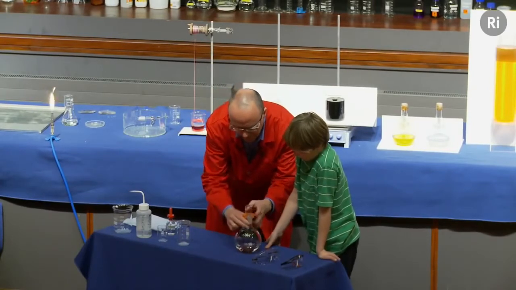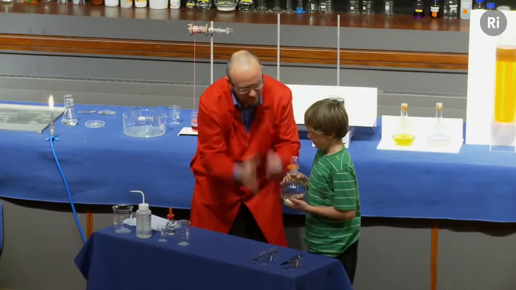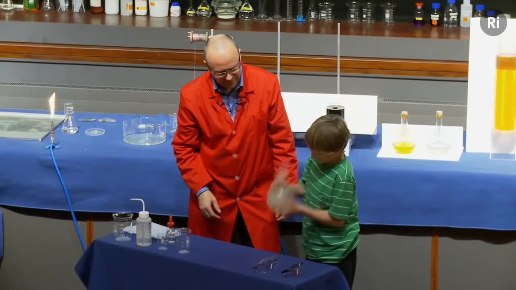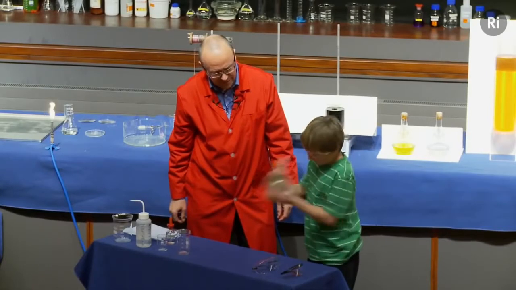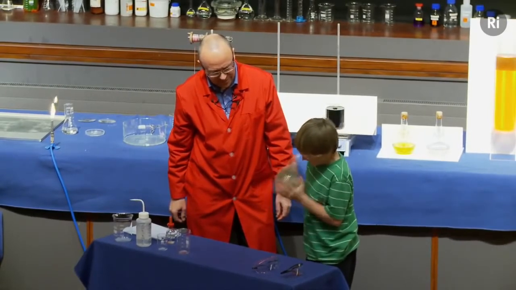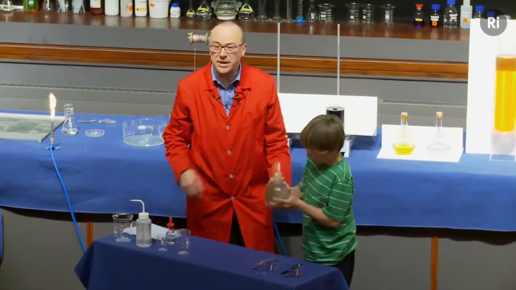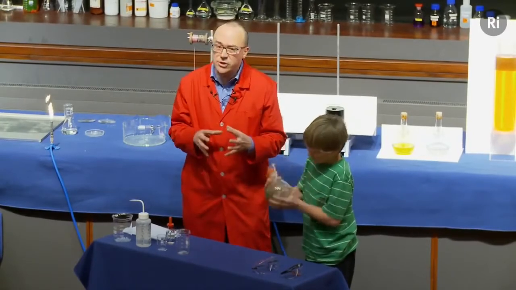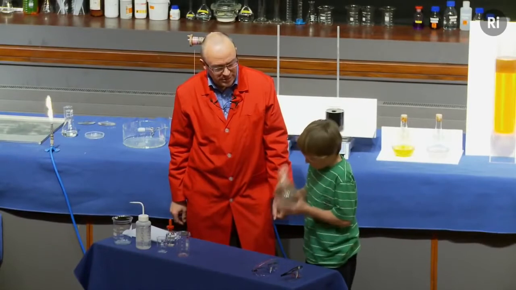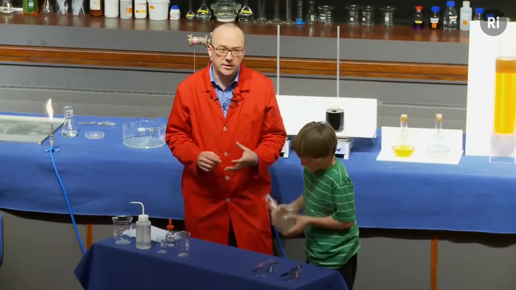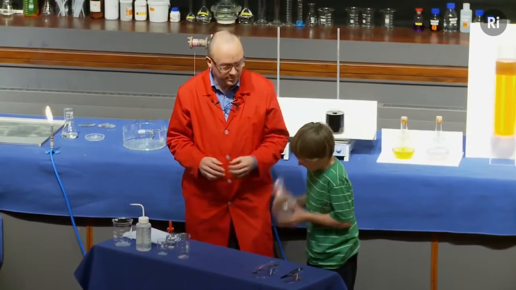I'm going to give it to you, Dylan, and I want you to hold that, and I want you to give it a really good shake. That's it, really hard shake, that's good. Keep shaking. So what's happening inside this flask now is there is a chemical reaction taking place, and it's forming a solid. And the actual material that it's forming is silver. We're making pure silver metal.